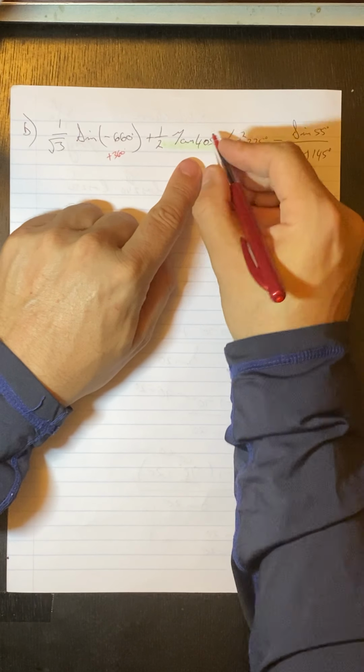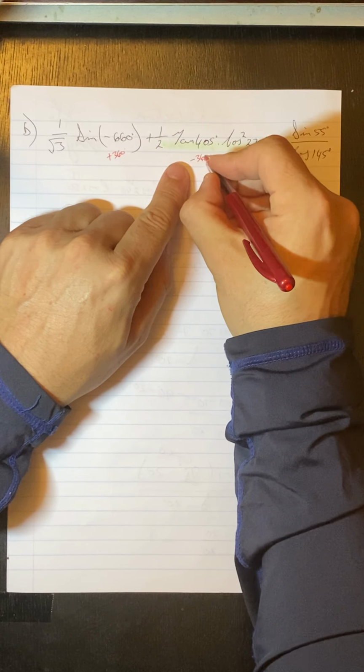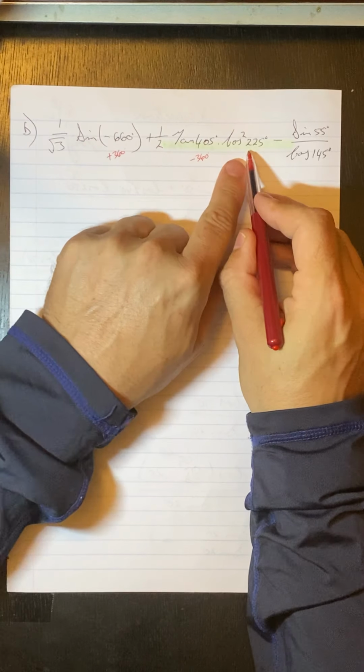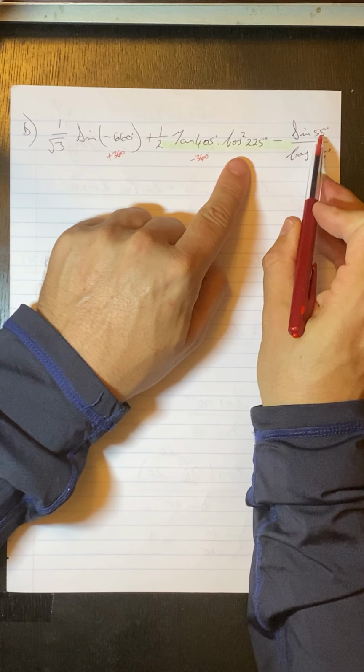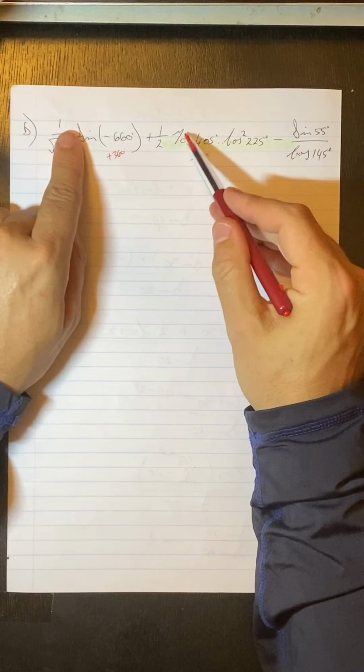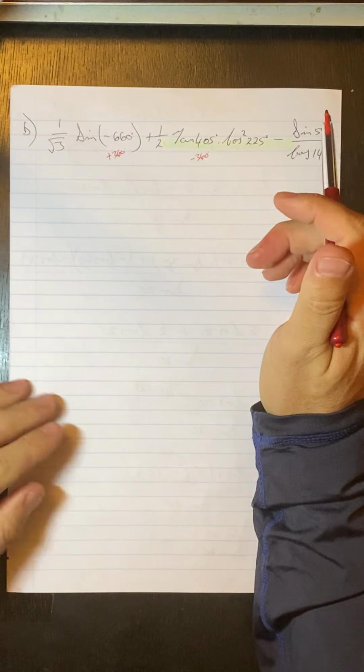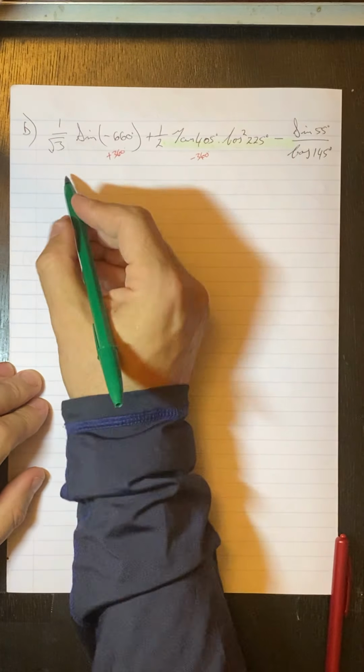I've got an angle bigger than 360, so I'm going to subtract 360 from that. This one I'm not going to worry about just yet, that one and that one as well, because I want to sort out these ones first and then we can work out our quadrants. Okay, so let's do that first.